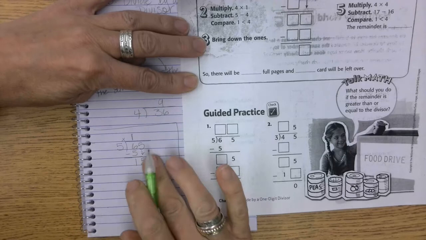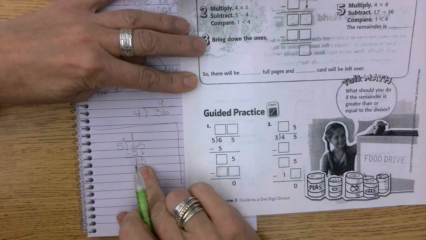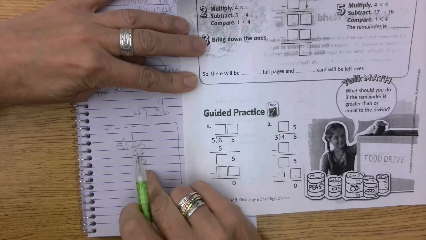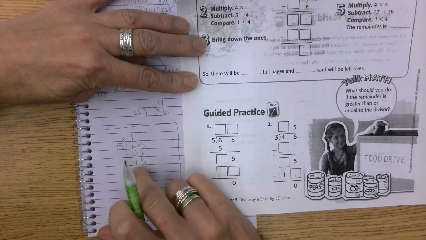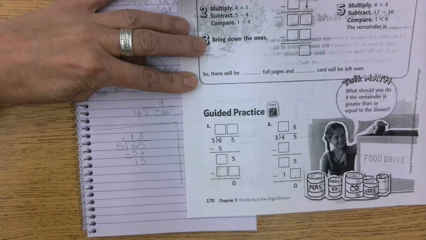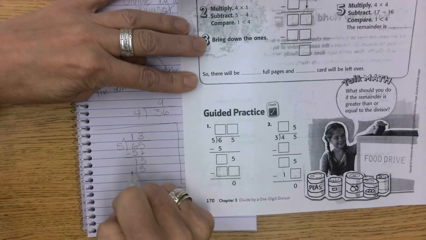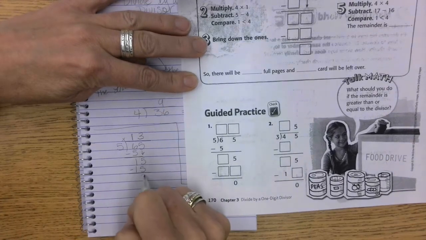And then at that point, I know that, okay, I need to take a break for a second, collect myself, because now I'm starting the division over again. So now you say 5 goes into 15. Well, 5 times 3 is 15. So I say 3 times 5 is 15. And again, I subtract. And that leaves me with 0.